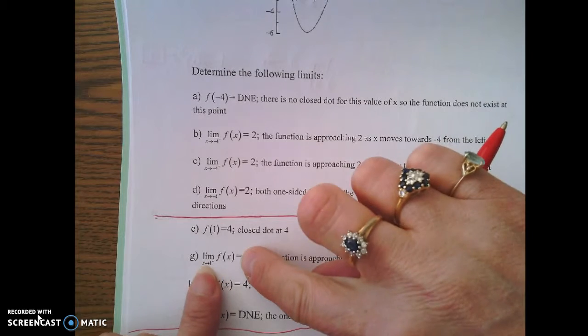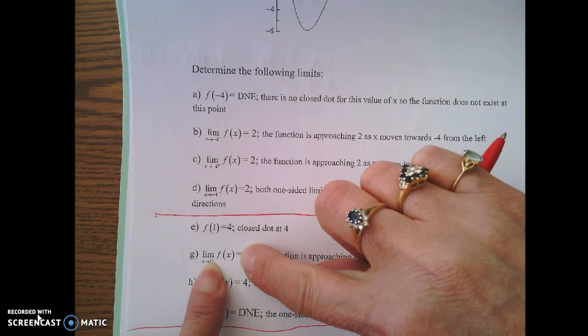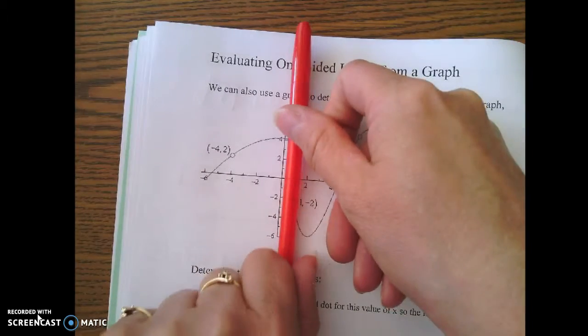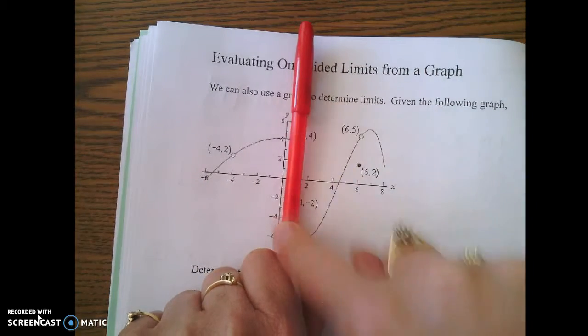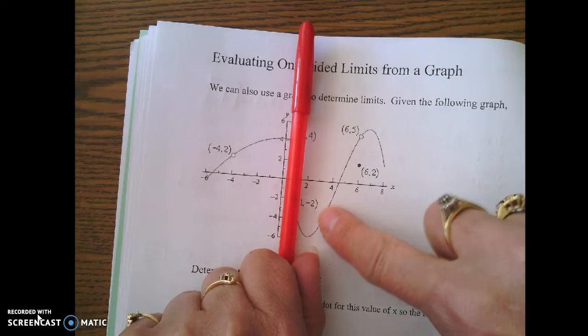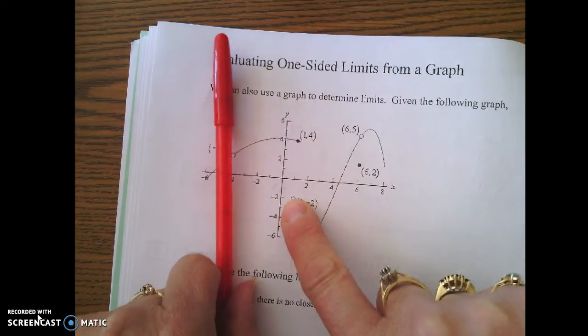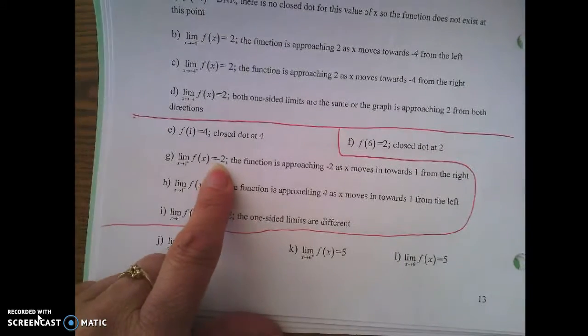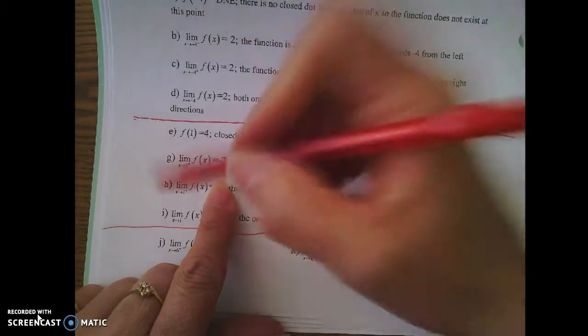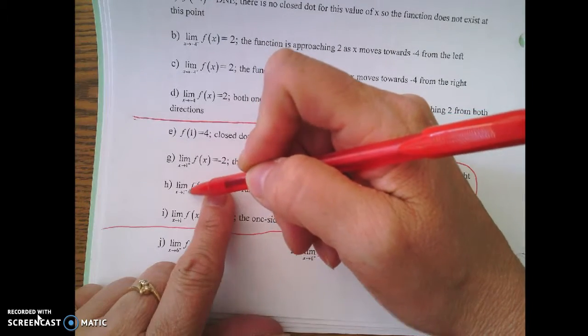Let's look at the limit now as x approaches 1 from the right. Again we're looking here. We want to see where the function is touching this line at 1 from the right. I'm down here. It is approaching the value -2. So the limit from the right is -2. Let's look at the limit as x approaches 1 from the left.